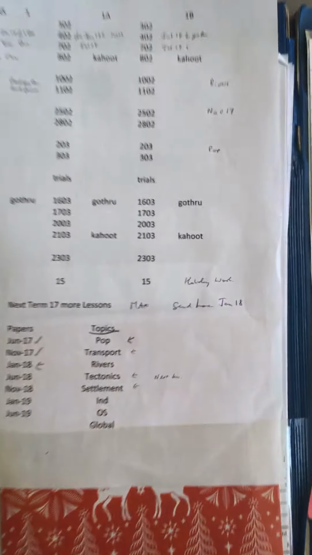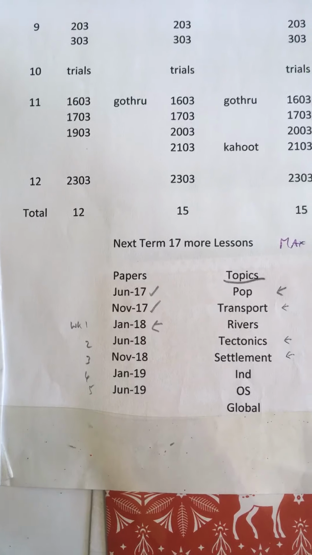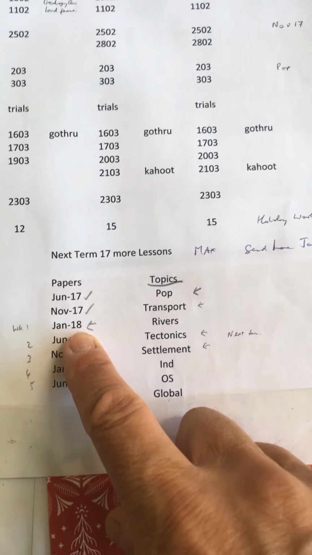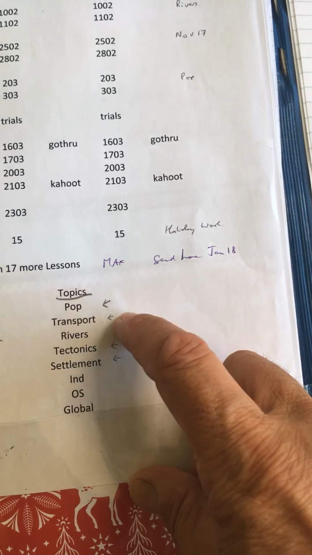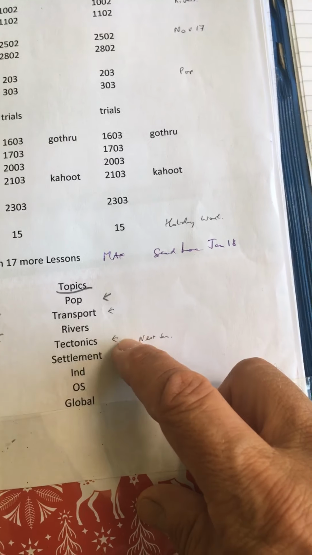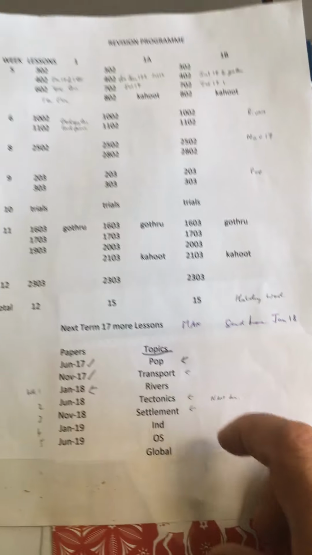Here's my grand plan for common entrance. Topics we need to cover are population, transport, tectonics and settlement. If anyone has any special requests, then just contact me online, I suppose, through Teams or something.